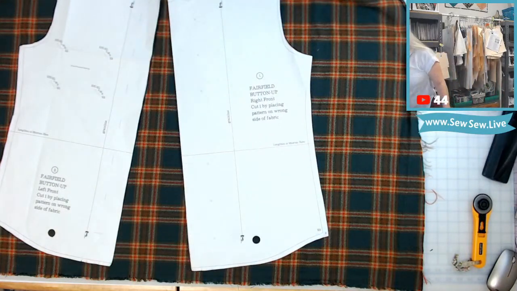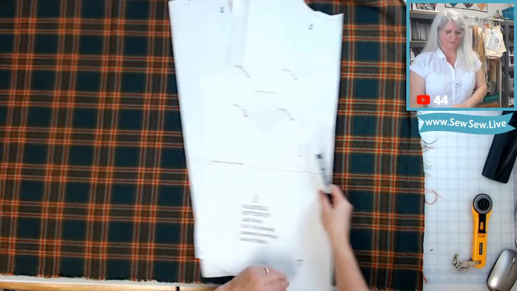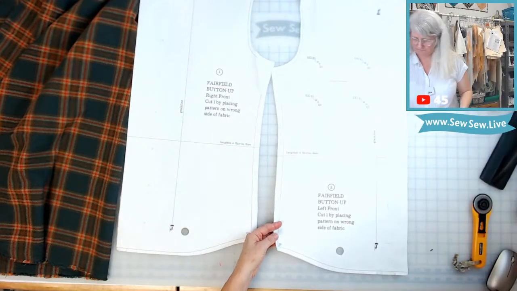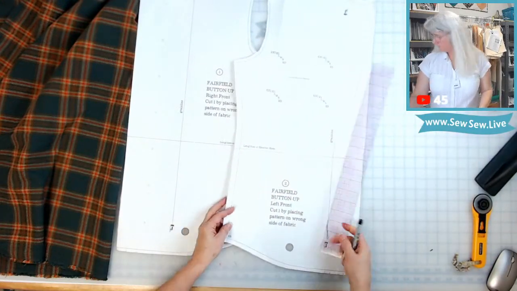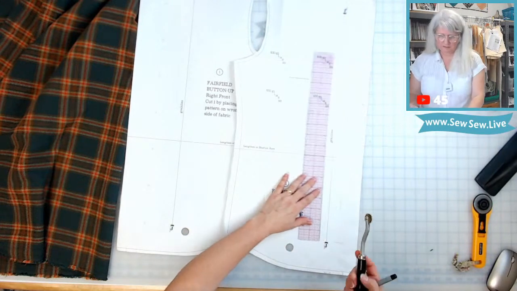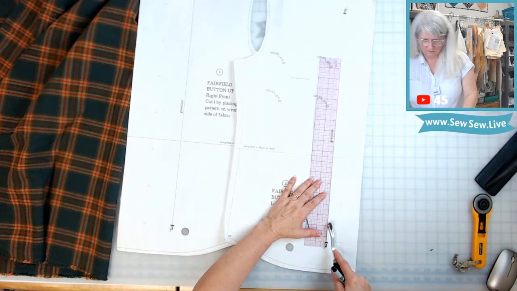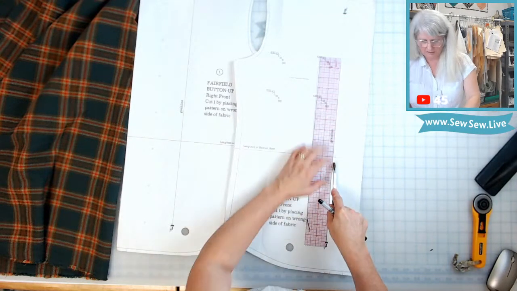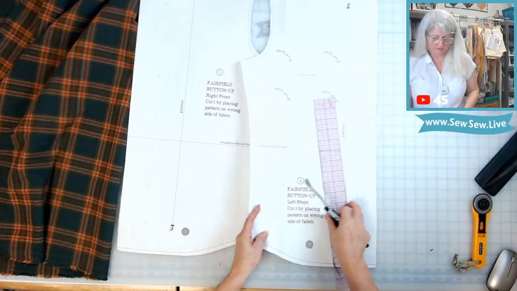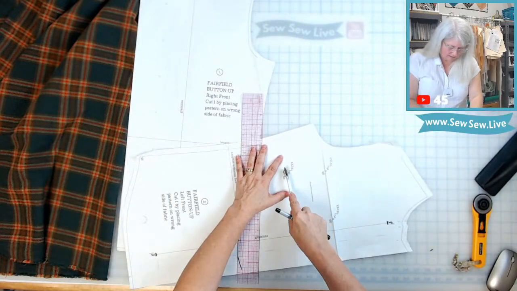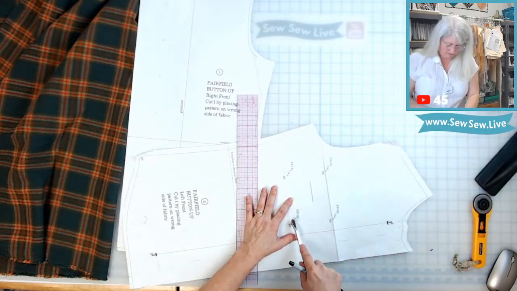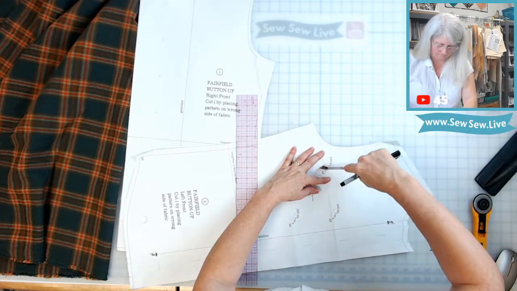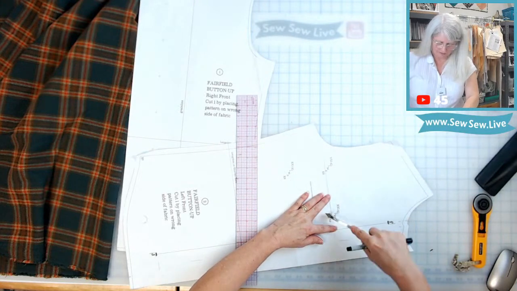So let's do this. Let's be kind to our future selves. And we're going to transfer these markings. Sad but true. I'm going to use my tracing wheel. I don't really need this grain line here because it's parallel to the center front, but we'll put it on here. I'm going to mark the pocket. This just makes holes, perforations.